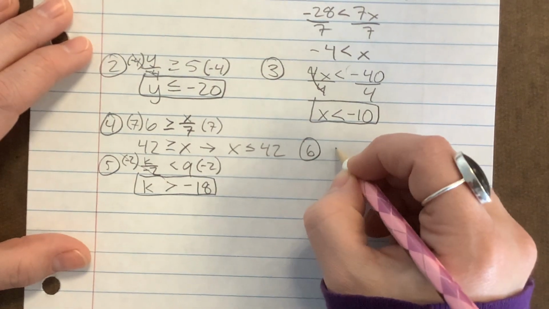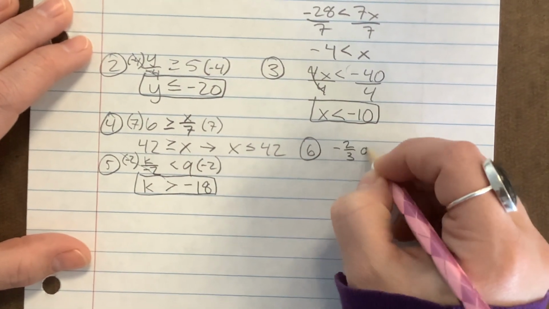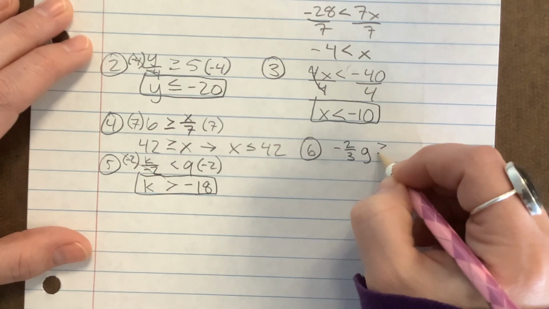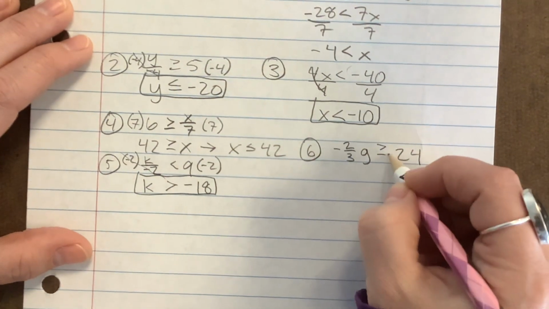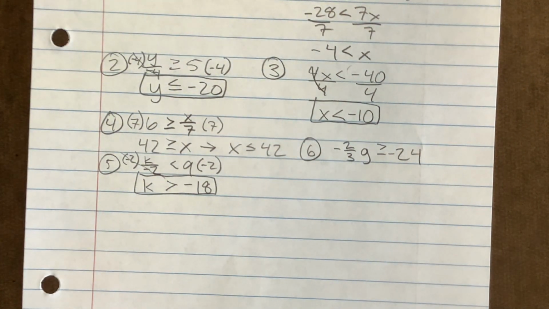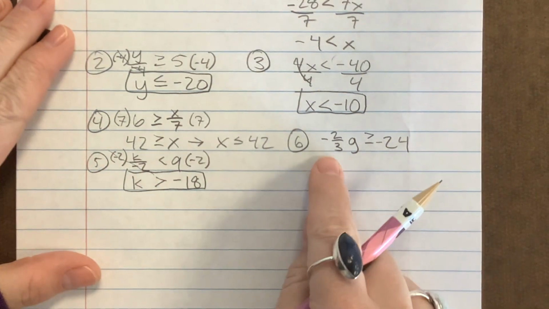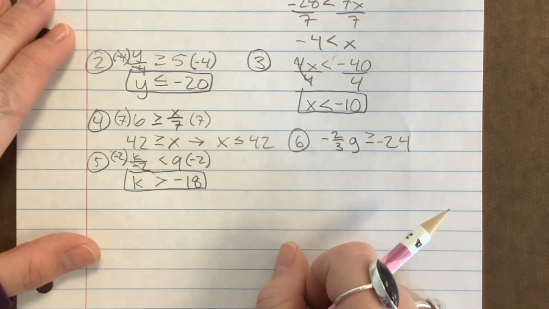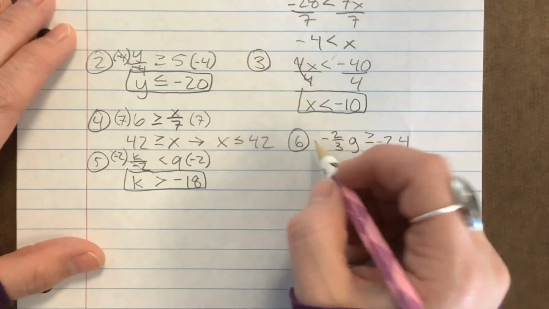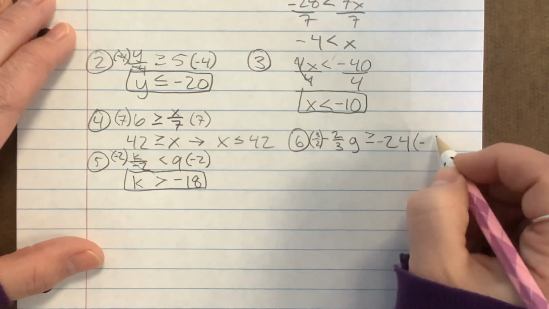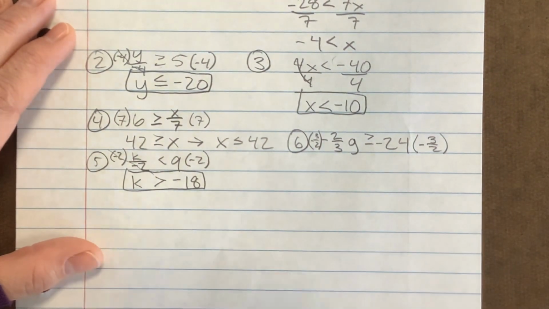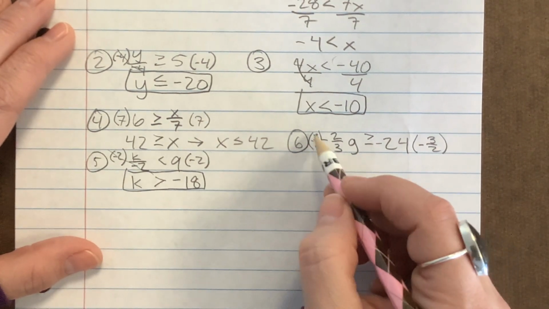Now, let's see. I'm going to have negative 2/3 g is greater than or equal to negative 24. I just want to remind you how to get rid of fraction coefficients. Remember, we're going to either divide by 2/3, which is the same thing as multiplying by the reciprocal. So we're going to multiply by negative 3 halves. Okay, so negative 3 halves times negative 2/3 is 1.